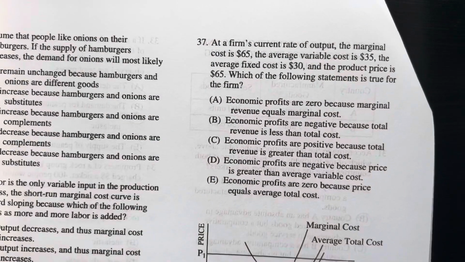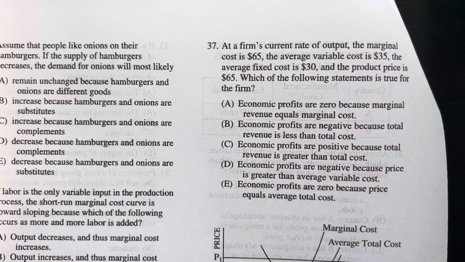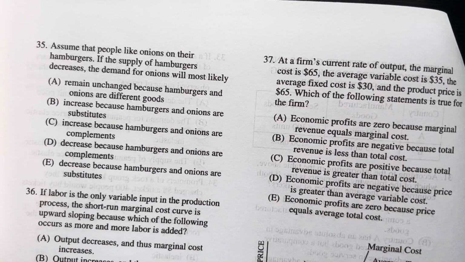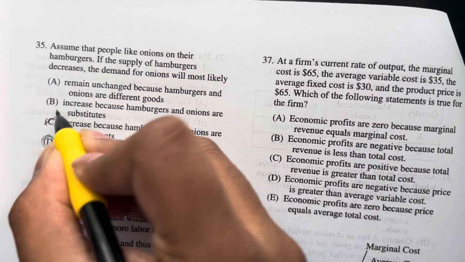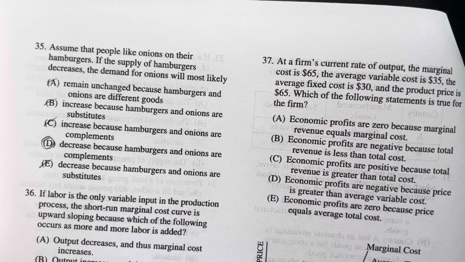35. Assume that people like onions on their hamburgers. If the supply of hamburgers decreases, the demand for onions will most likely... should be D. They're complements, and if you have less supply of one, you'll have less demand for the other.